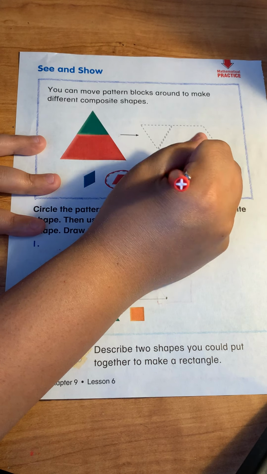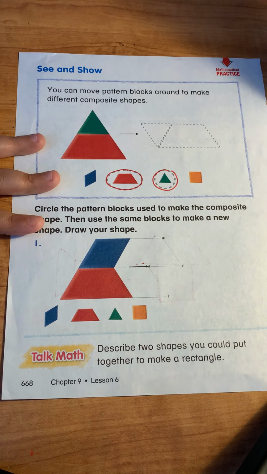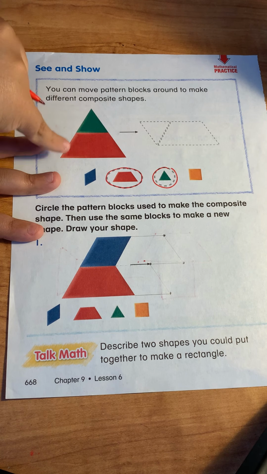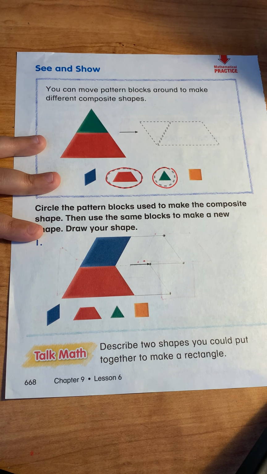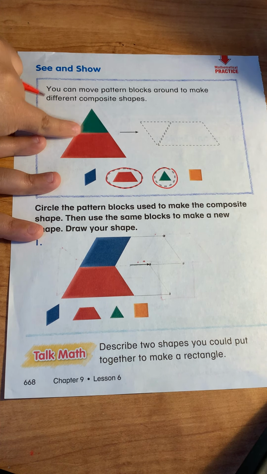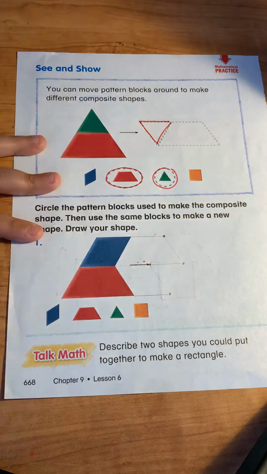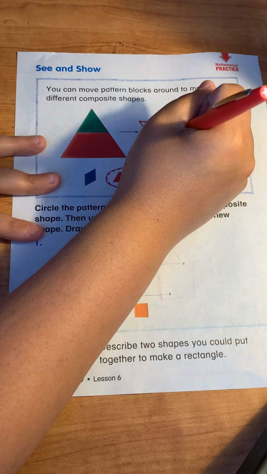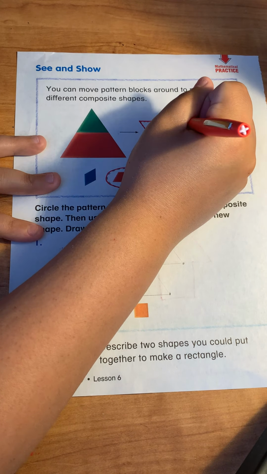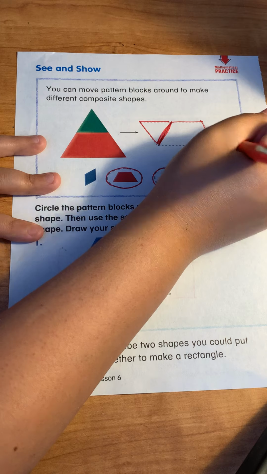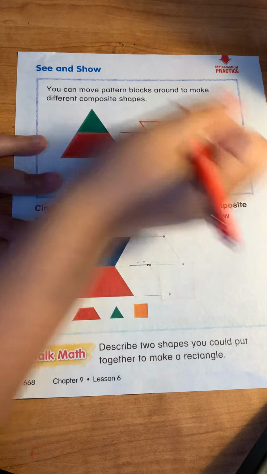So we're going to trace that. Those were the two shapes that they used to make this composite figure. And then they took the same two shapes to make a new figure. So we're going to trace that. So as you can see, that's the triangle. And then right next to it is the trapezoid. All right.